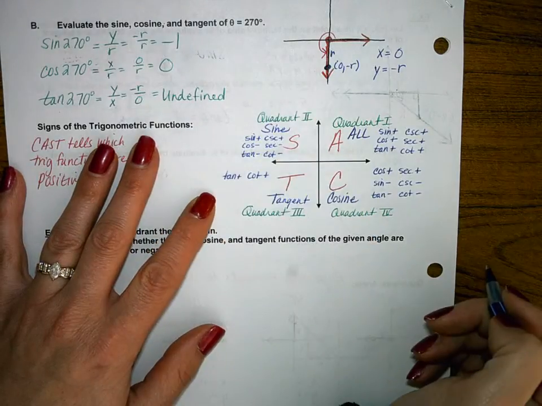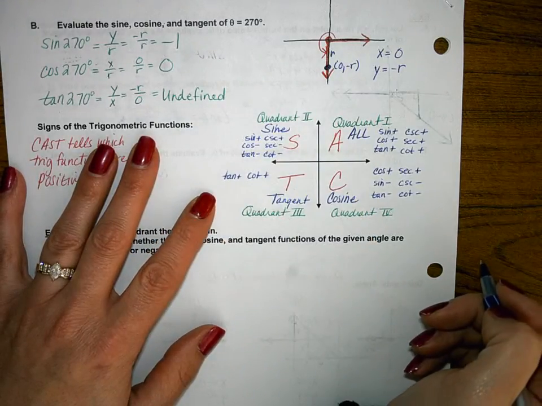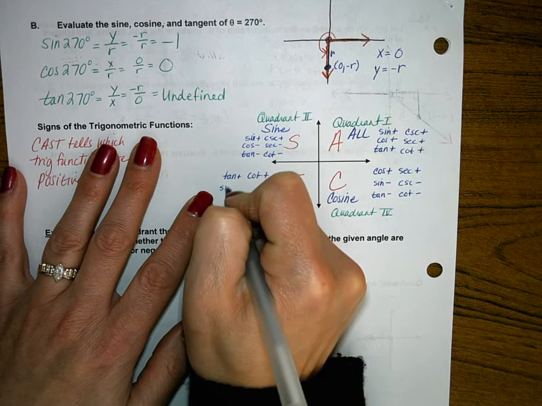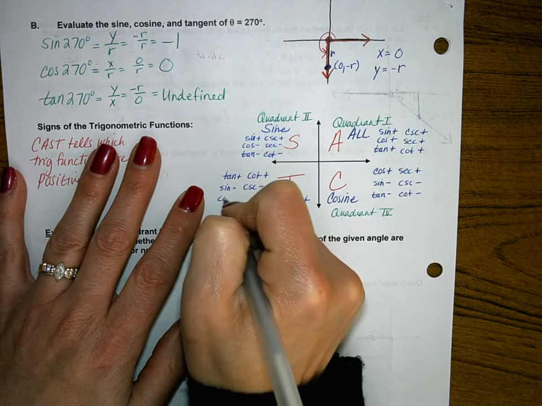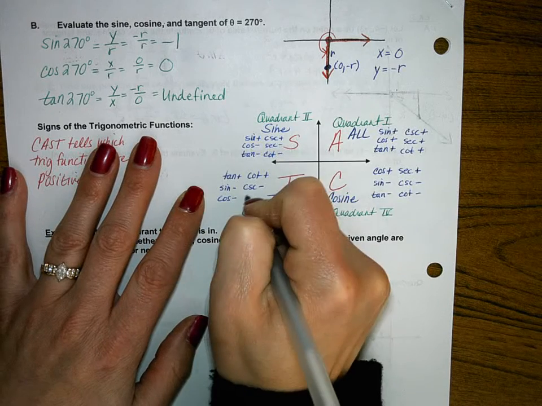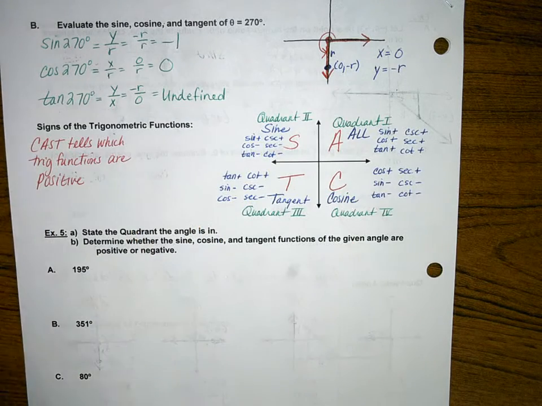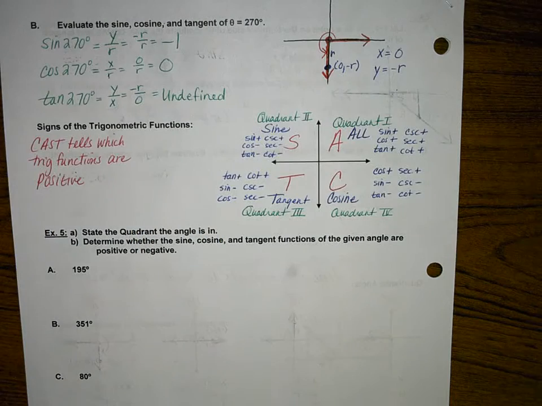The other 4 are definitely negative. So sine is negative, his buddy cosecant's negative. Cosine is negative, his buddy secant's negative. CAST, a shortcut way to know if they're positive or negative.